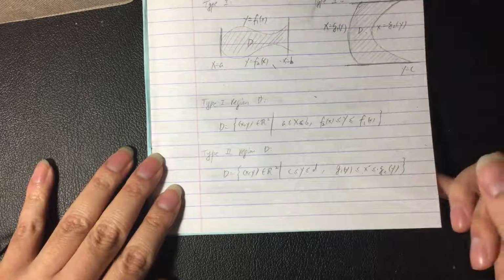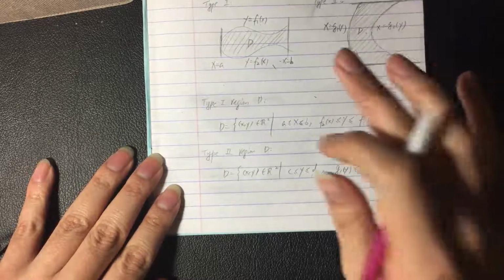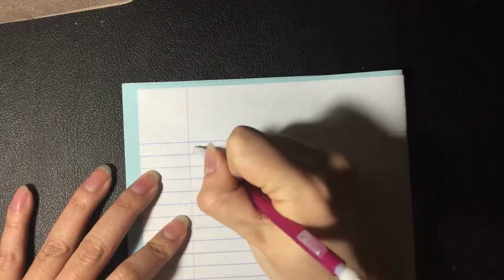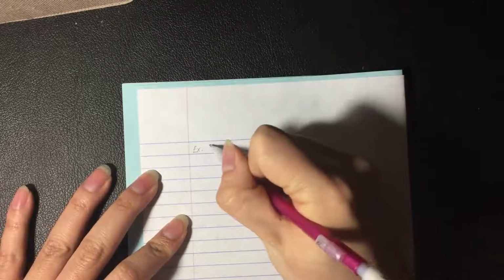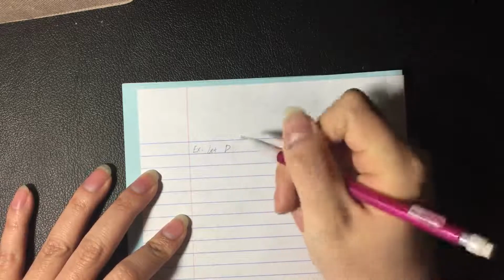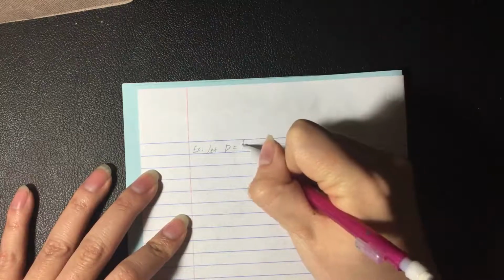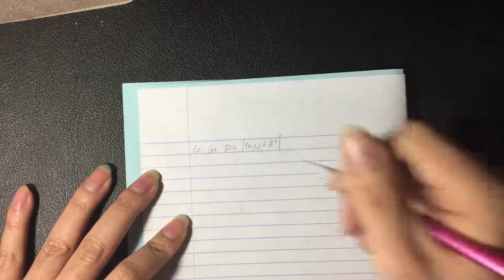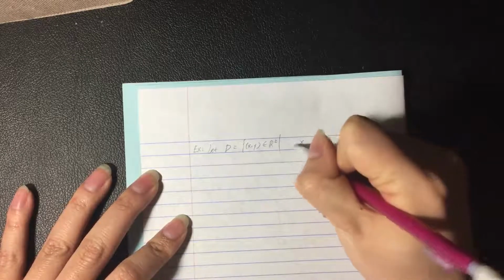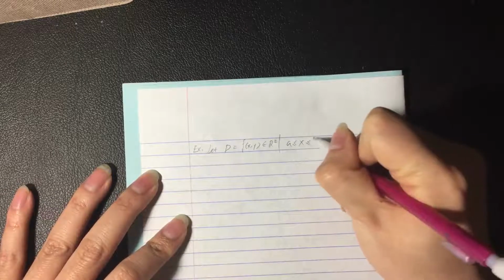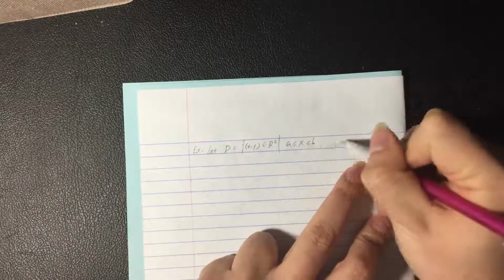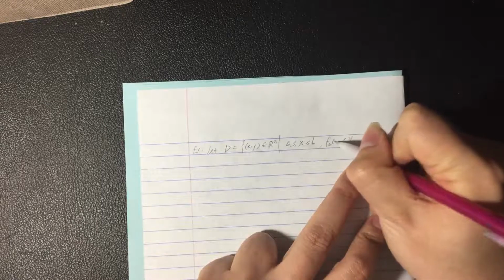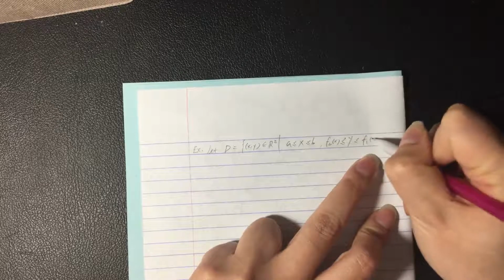Next, I will show you how to find double integrals over a type 1 region and a type 2 region. Look at this example. Let D equal the set of (x, y) in R2 such that x is between a and b and y is between f2 of x and f1 of x.